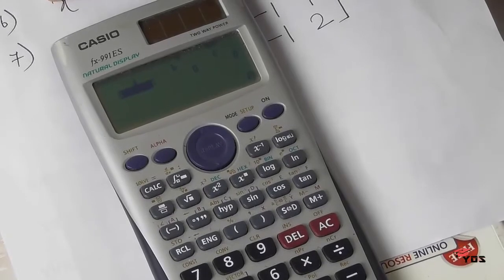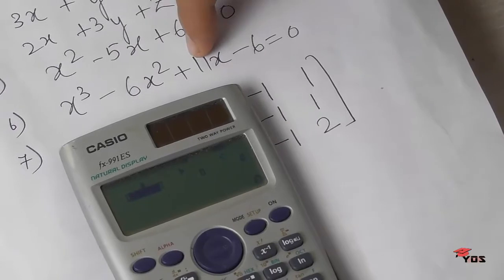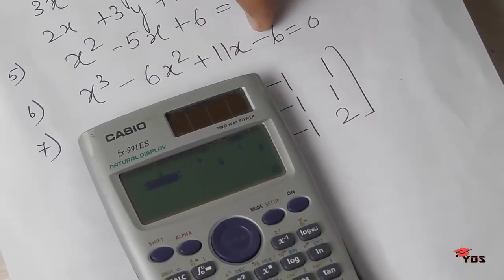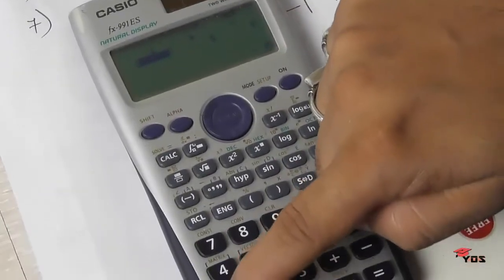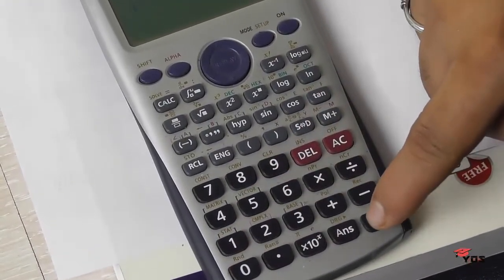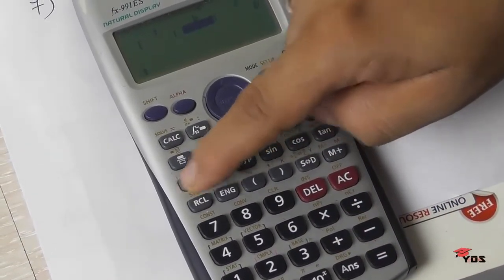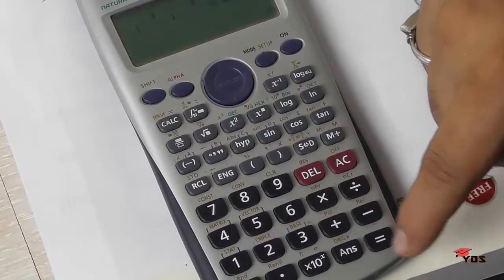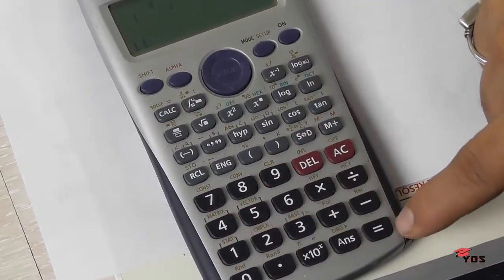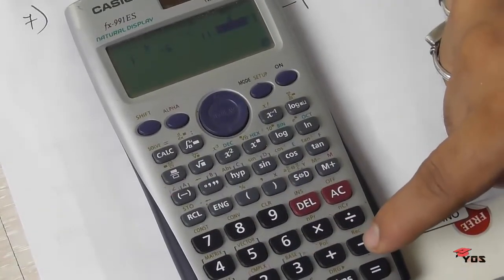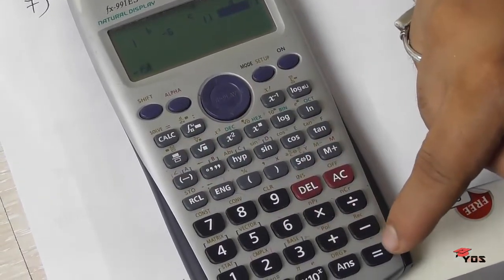Here the coefficient A is 1, the coefficient B is minus 6, the coefficient C is plus 11 and the coefficient D is minus 6. So let us enter this. We have the first coefficient 1 and then equal to. The next coefficient is minus 6. So we have to use this minus. So minus 6 and equal to. The next is plus 11. So 11 and enter. The next is minus 6. So this minus 6 and enter.